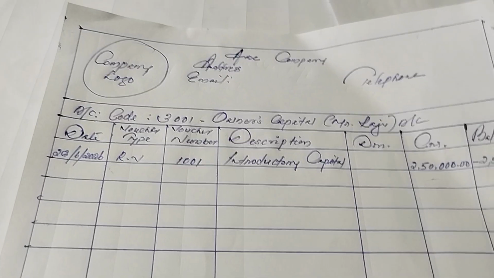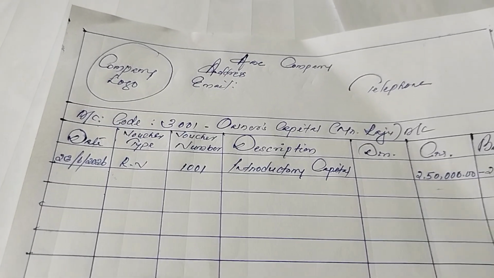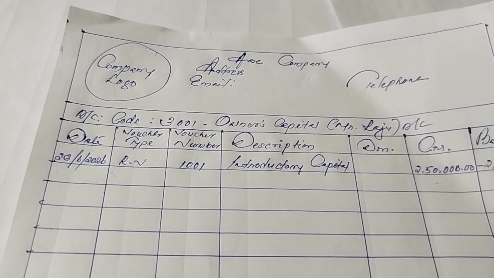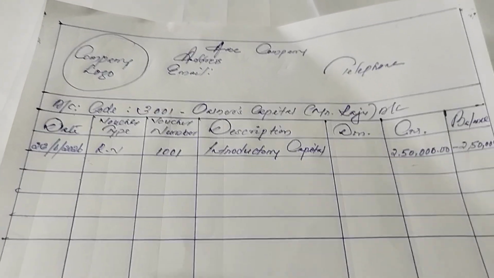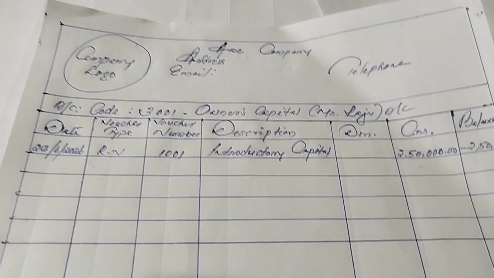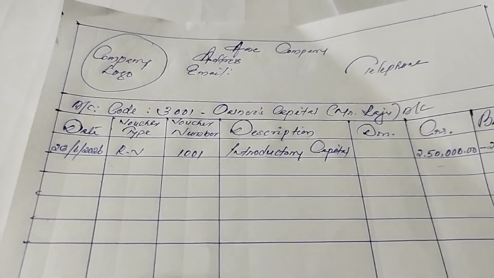Owners of the company, right? Credit the giver. Credit the giver. That is the first accounting rule we are going to study.